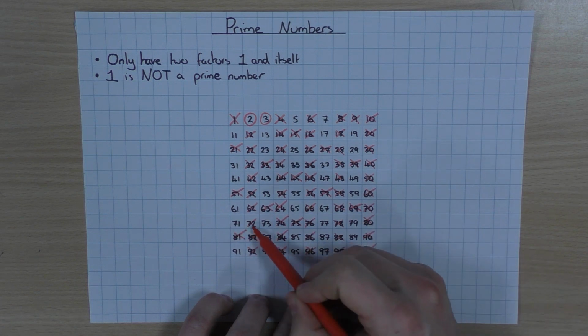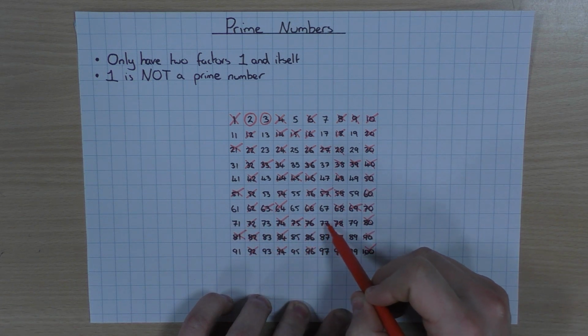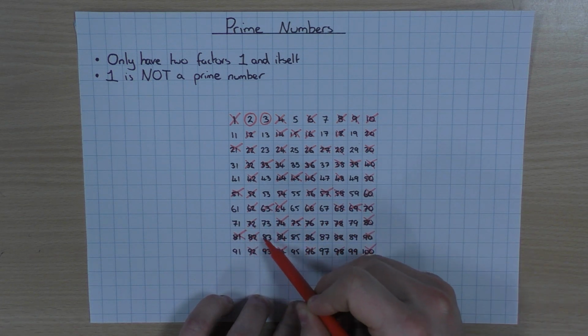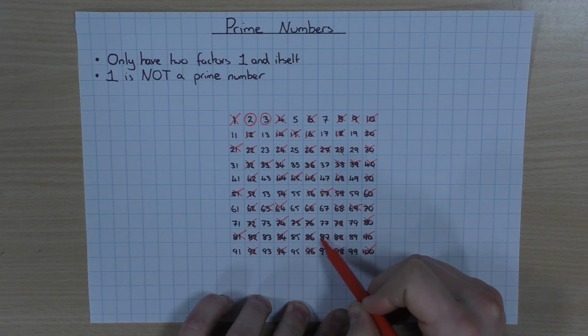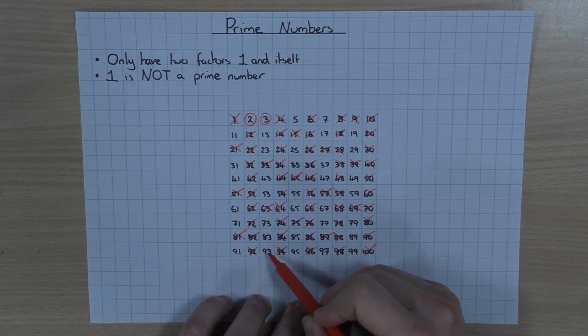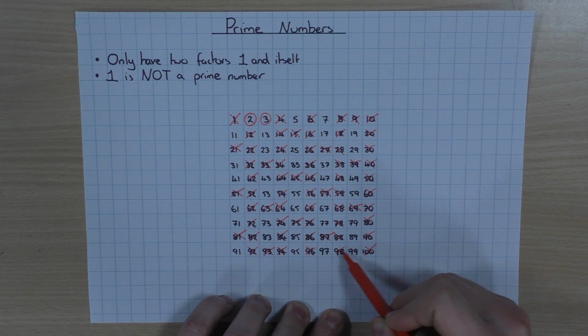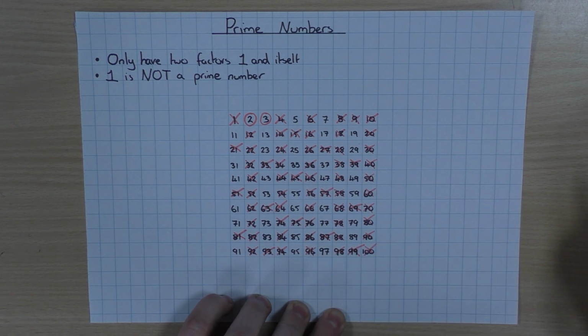Okay, so I've got rid of all the numbers that are in the 3 times table.